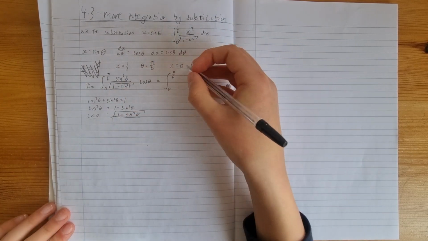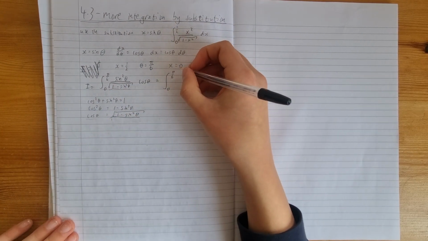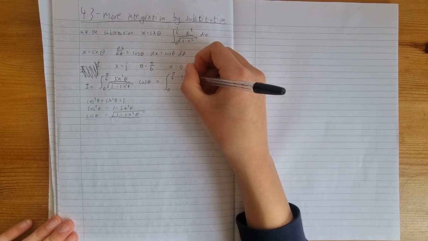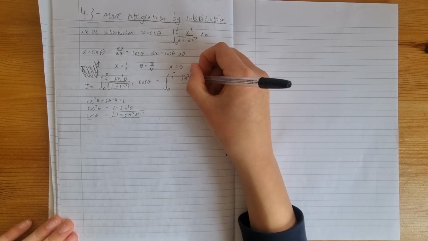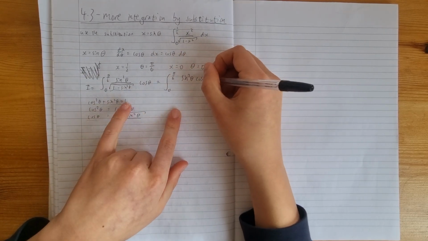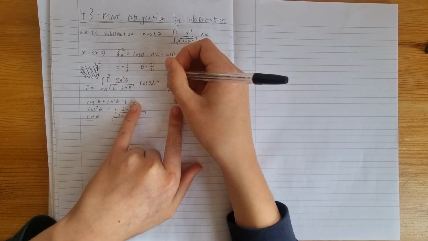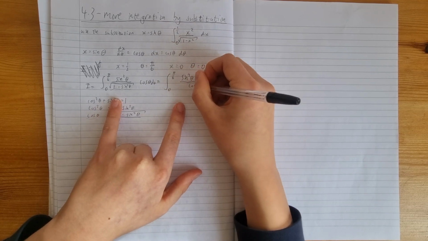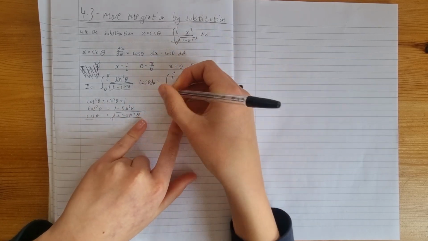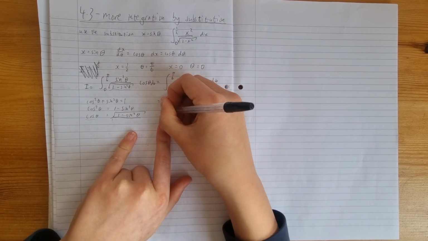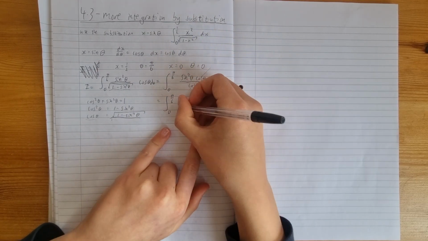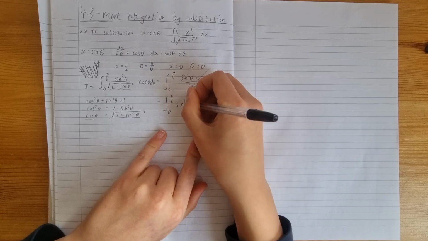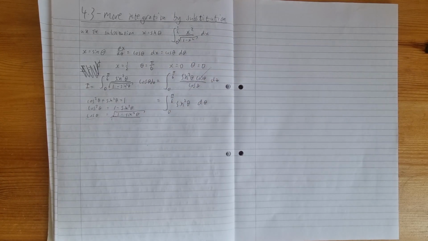So we can just swap this for cos theta. So we get that this is equal to the integral from 0 to pi over 6 of sine squared theta cos theta, because we're just multiplying here, oh sorry, that's meant to say d theta as well, divided by cos theta. I'm sure you'll see where this is going now, because this is equal to the integral from 0 to pi over 6, and the cos theta is now cancelled out. This is just equal to the integral of sine squared theta d theta.